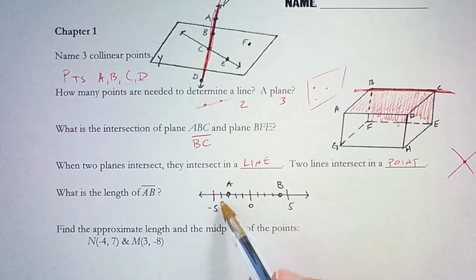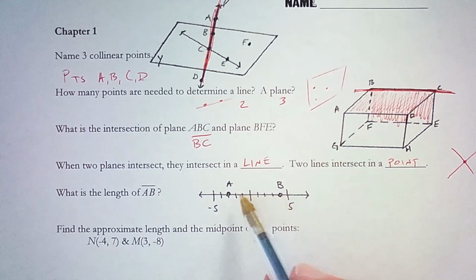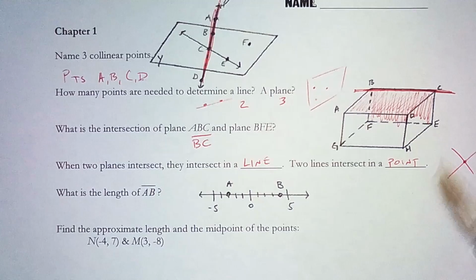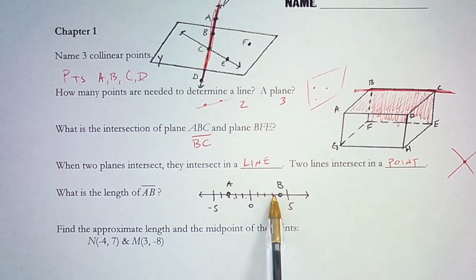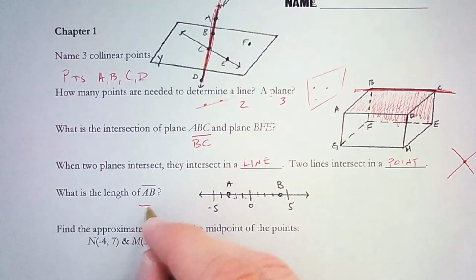What is the length of segment AB? There's a couple different ways we could do this. The easy way is just to count, but here's a common mistake. People go 1, 2, 3, 4, but that's not it. That's not somewhere to count. That's like 0. We've gone 0 distance, 0 units. We make the first move, then we count 1. 1, 2, 3, 4, 5, 6, 7. The length of segment AB is 7 units.